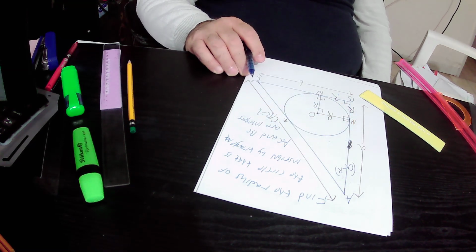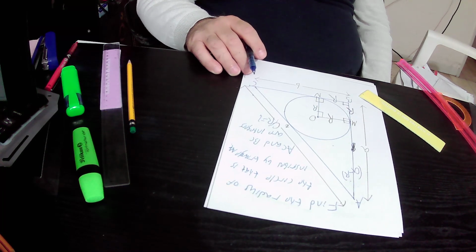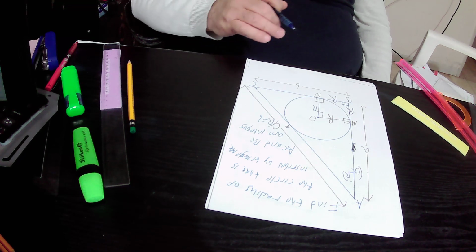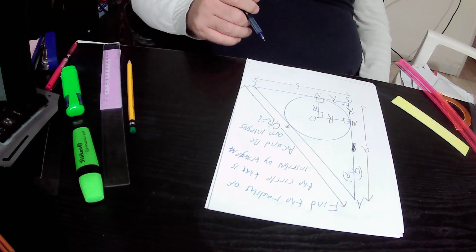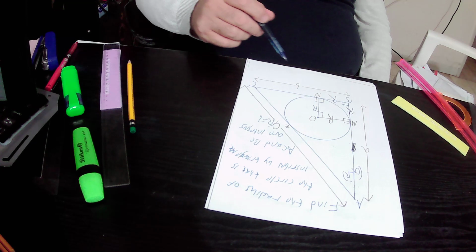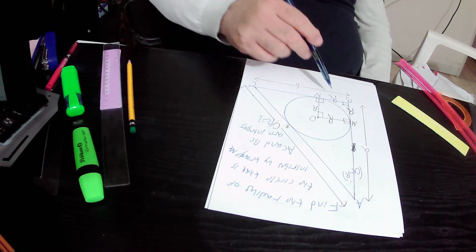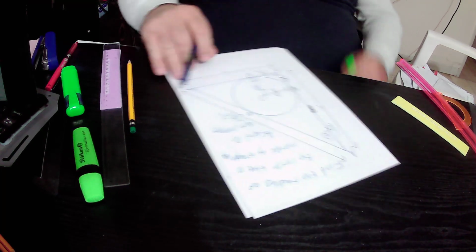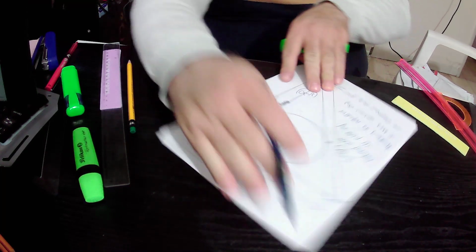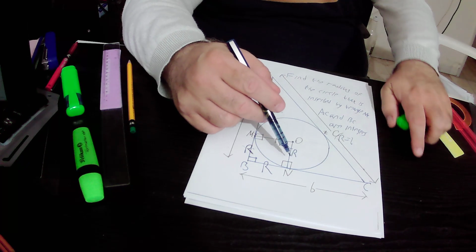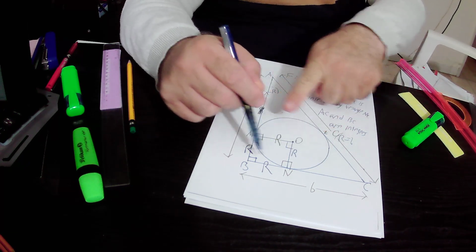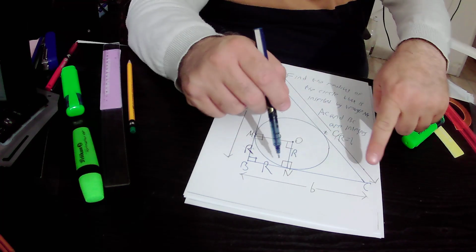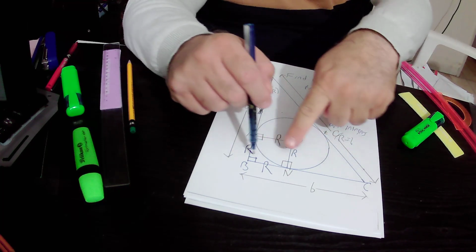In the next step, I will present to you, but before that, here we have what is the length of NC. Here it is very easy to see from the drawing that NC equals BC minus BN.